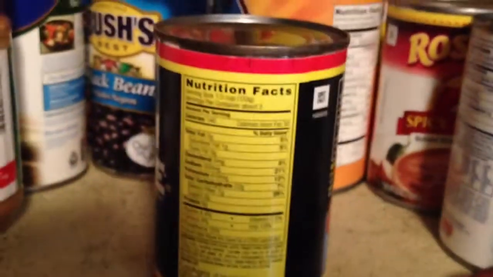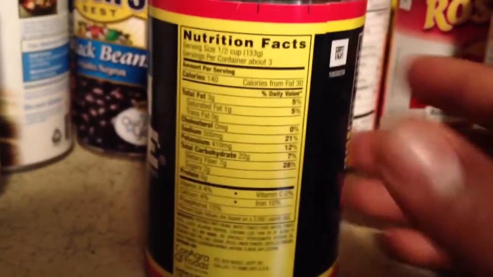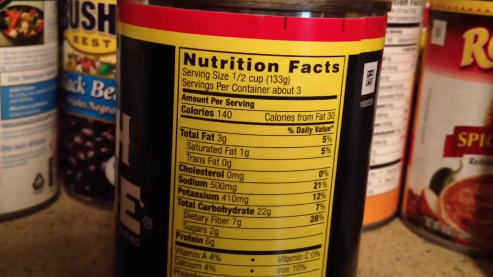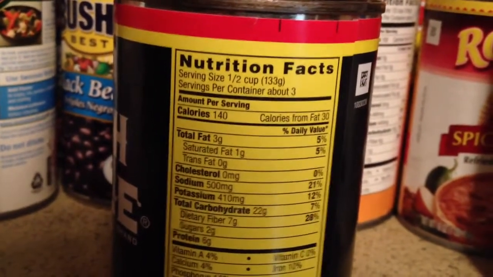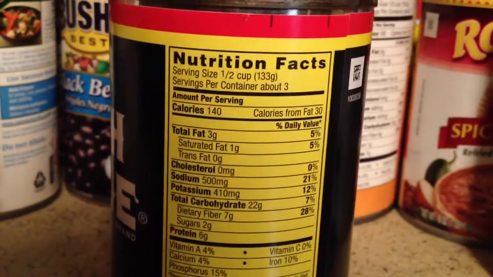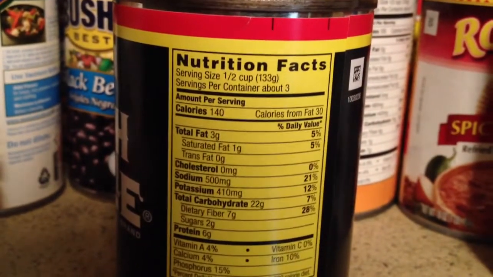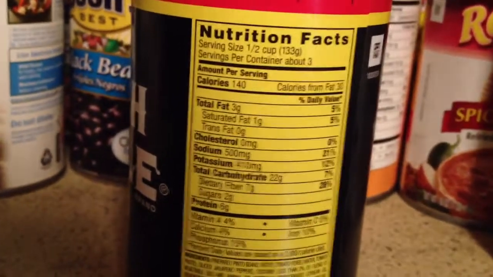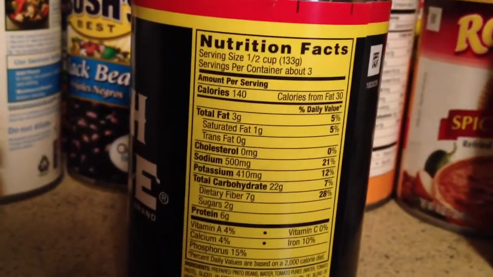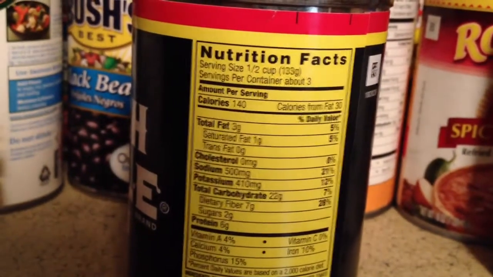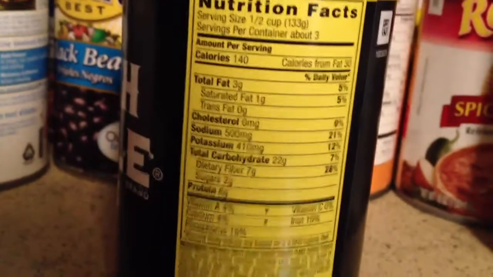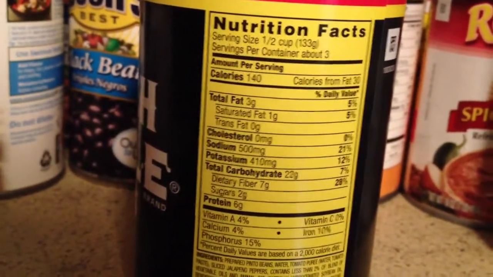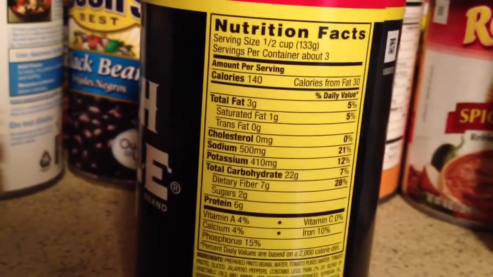So I'm in my pantry now, and I'm going to show you how to read this nutrition label. Real simple. You see at the top it says serving size is a half a cup or 133 grams. If you're counting your macros, that 133 grams is what you're going to be interested in. Now, out of that half a cup, you're going to get 140 calories. You come down, your total fats would be 3 grams per serving. And then you're going to have 1 gram of saturated fat per serving.